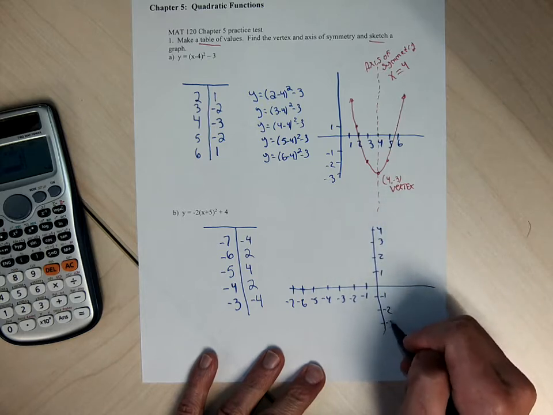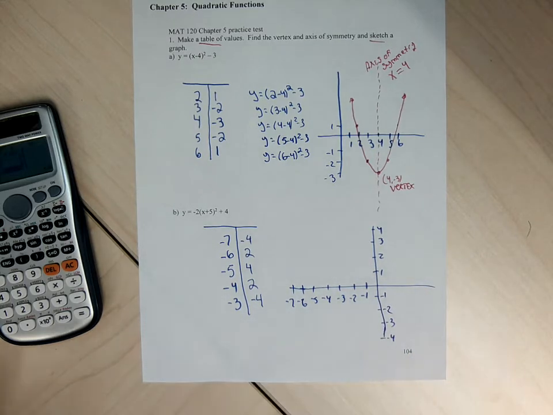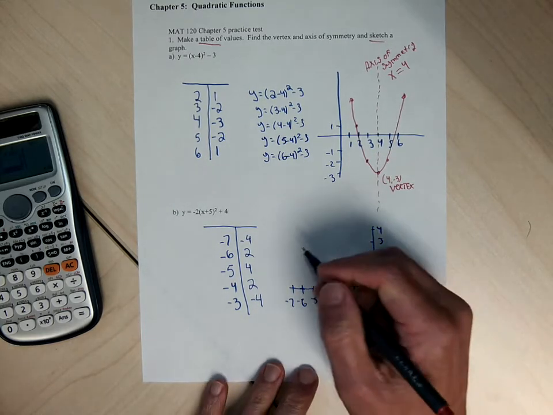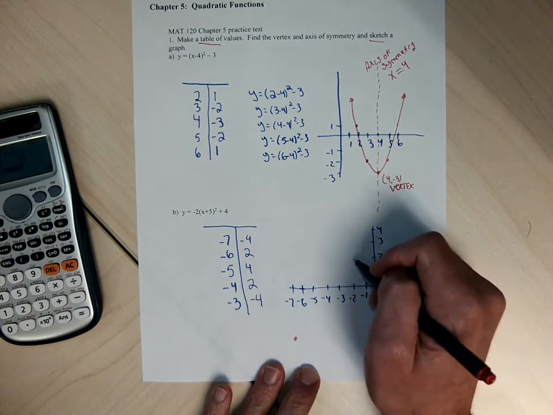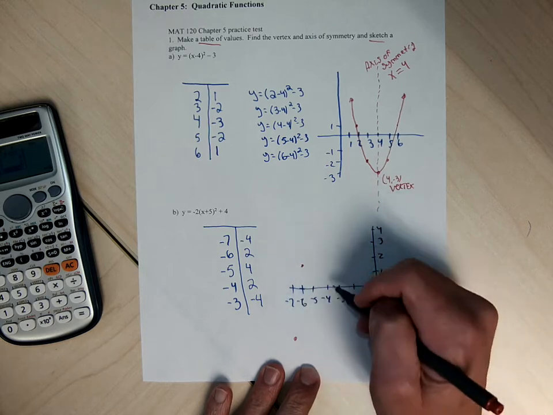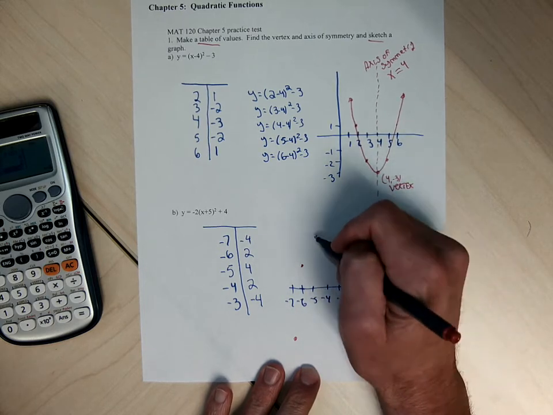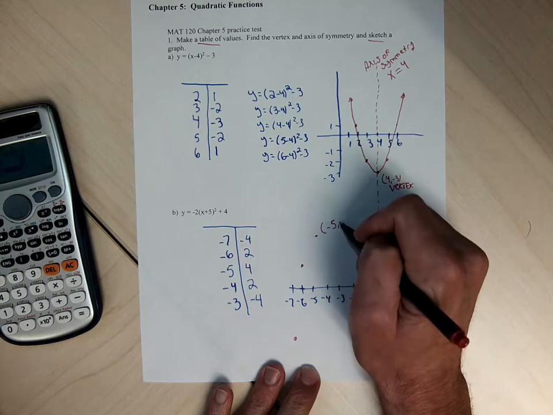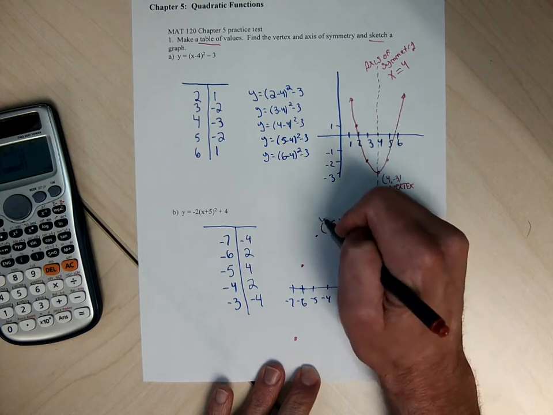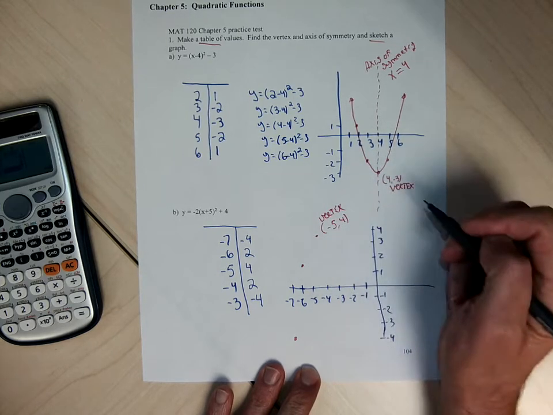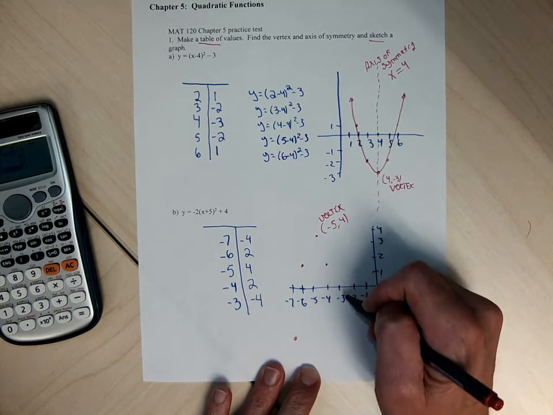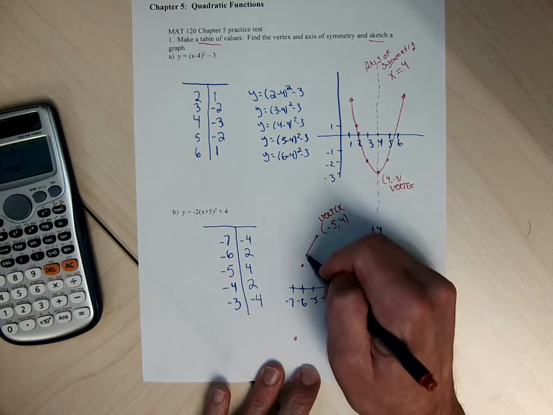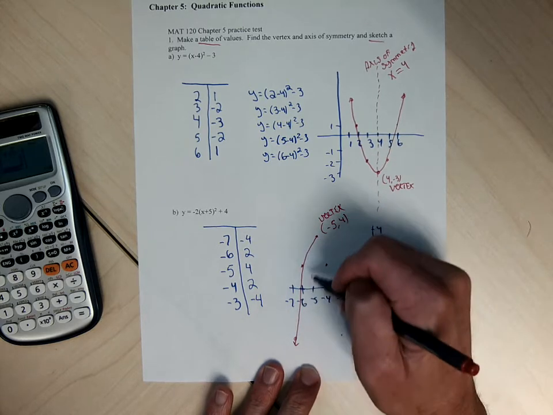Sometimes the y's get ridiculous and I have to fudge on my y-axis a little bit, and that could be coming up here in a second. So negative 7, negative 4, just make a dot, it's not the vertex. Negative 6, positive 2, just make a dot. Negative 5, positive 4. I'm going to write that in because it's the vertex. I always have a vertex in the middle of my x column. And then negative 4, positive 2, negative 3, negative 4. And that's maybe not the best graph, but mine never are.